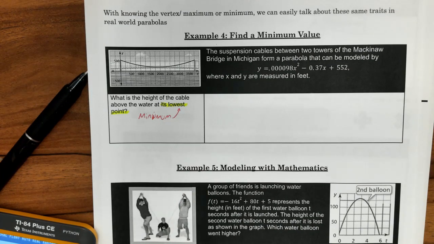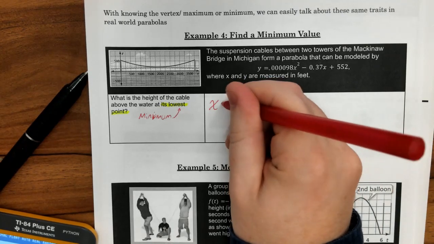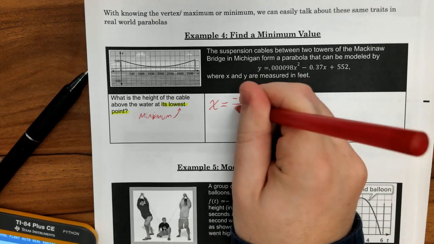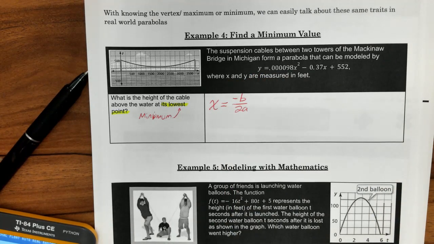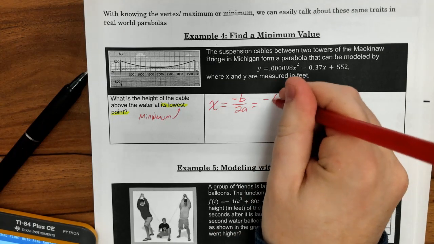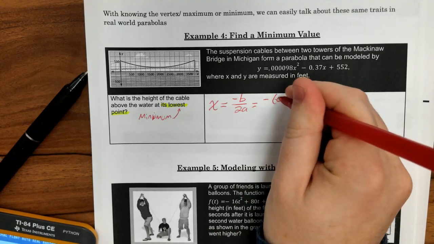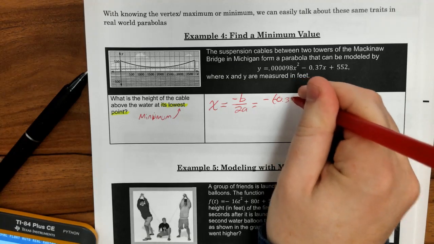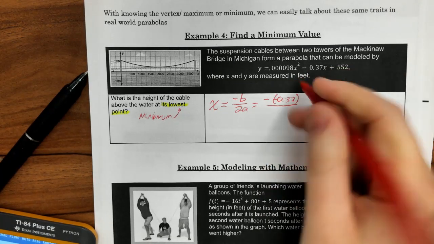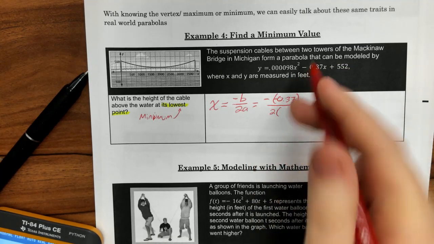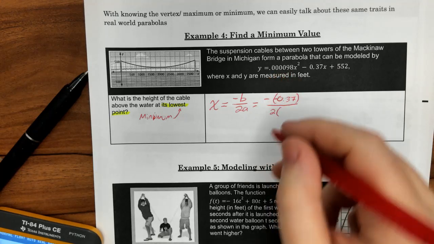So even though the numbers look weird here, our formula stays constant. X equals negative b over 2a is the name of the game for today. So x equals negative 0.37 divided by 2 times, our a value is actually very, very small.